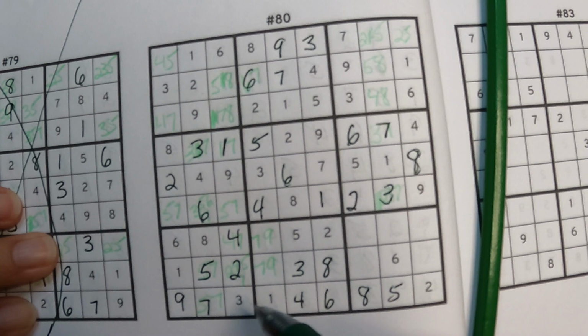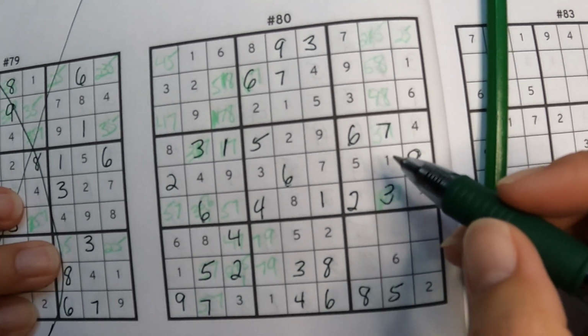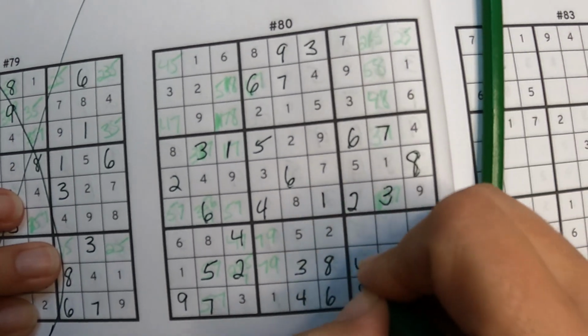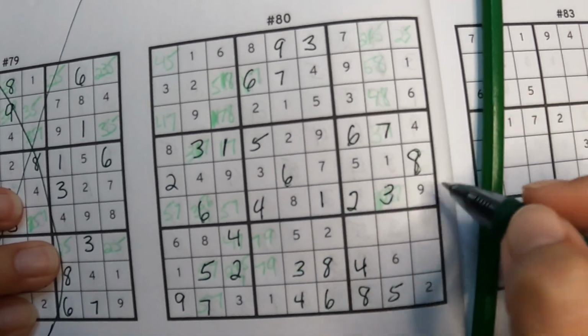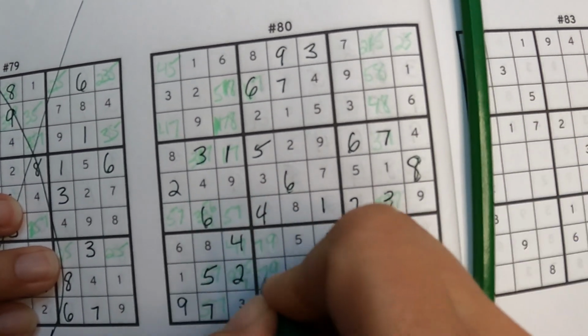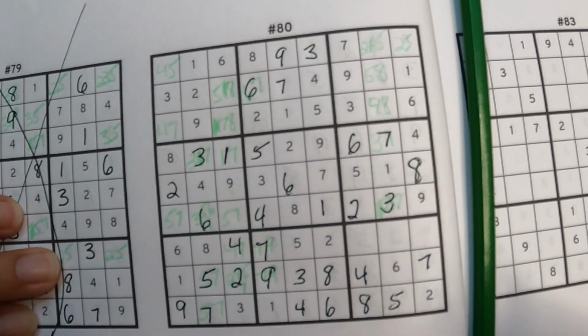So for this row then, we're missing 4, 7, and 9. We've got a 7 and 9 there. So 4 and 9 there. So 7. That makes this our 9 and our 7.